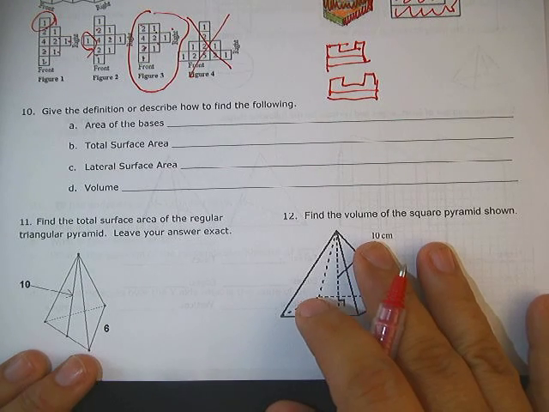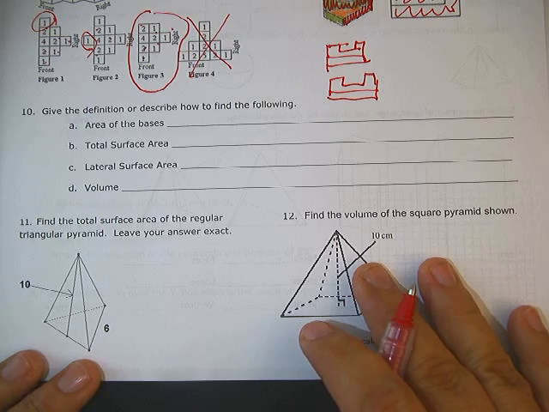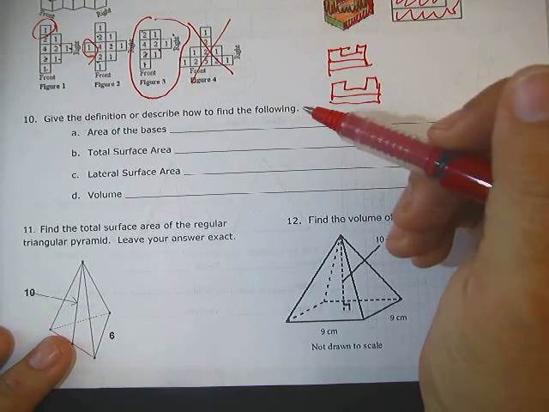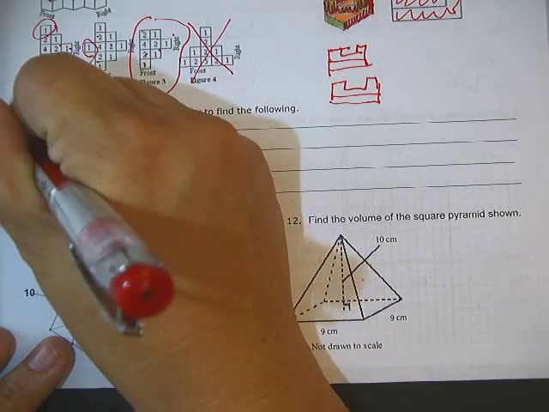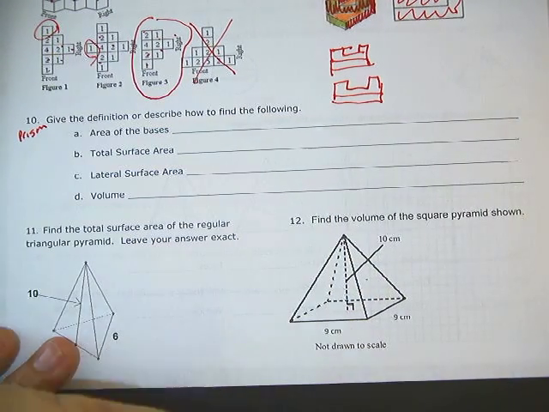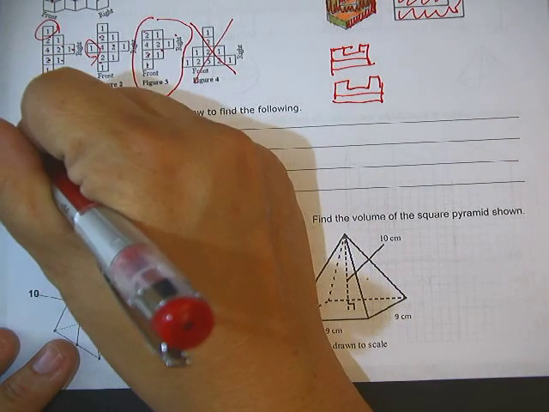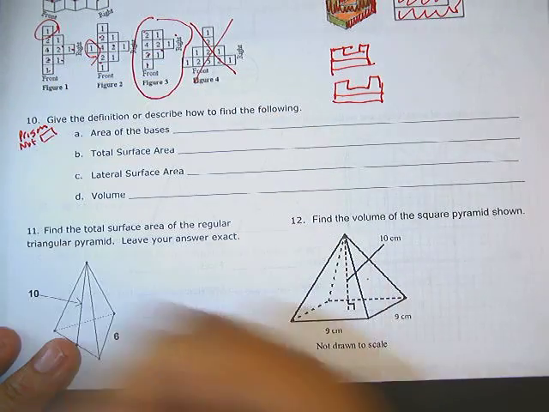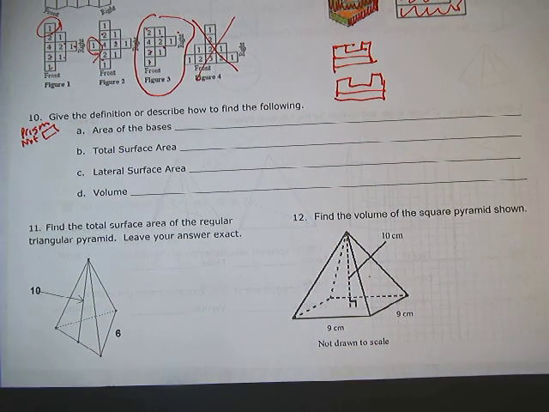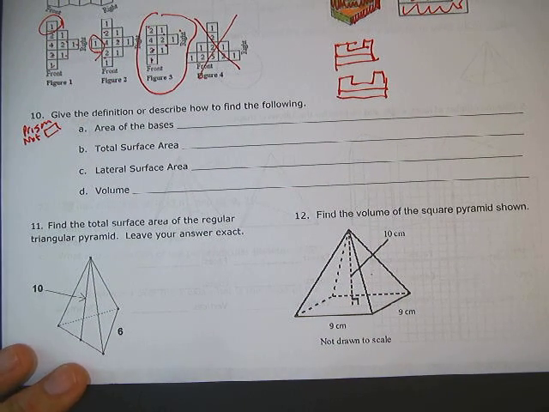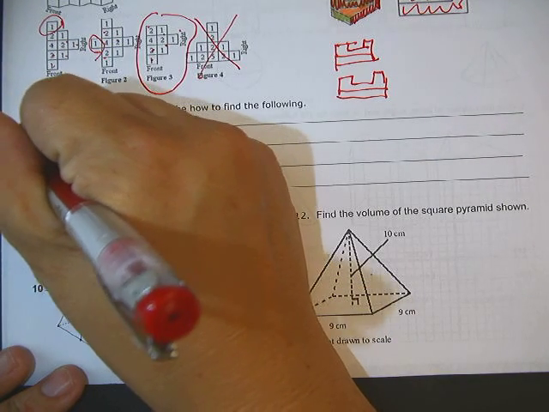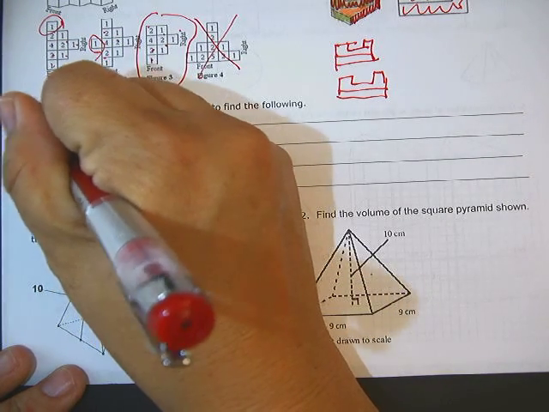Now let's look at some definitions. The area of the base. So first of all, when you're dealing with bases, for prisms, the base is anything that's not a rectangle. So not a rectangle. Unless they're all rectangles, in which case it doesn't matter. For a pyramid, it's anything that's not a triangle, unless they're all triangles.